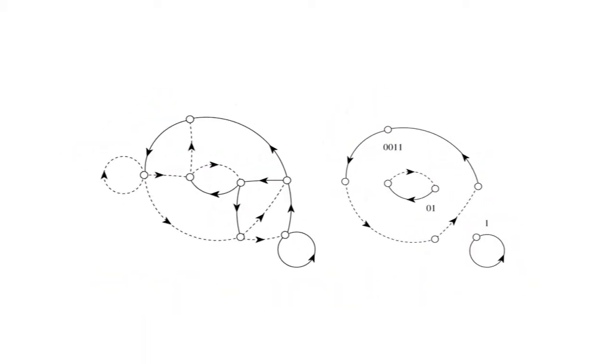What about cycles of length 4? Well, here is one cycle of length 4. 1, 2, 3, 4. I went through 4 nodes. 2 of them were dotted lines, it's 0, 0, and 2 of them were full lines, it's 1, 1.